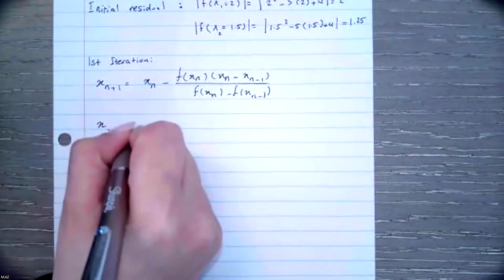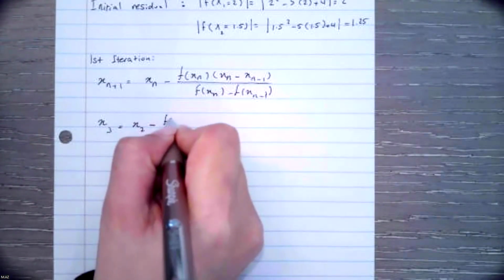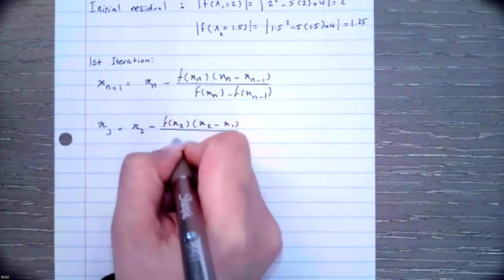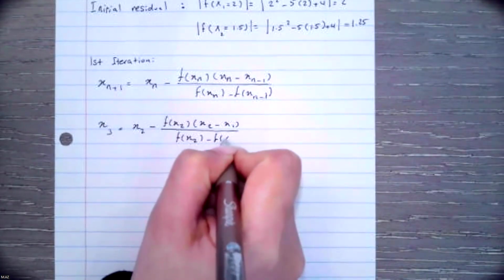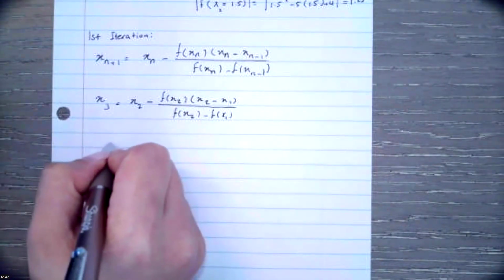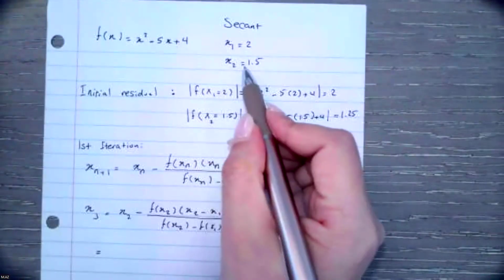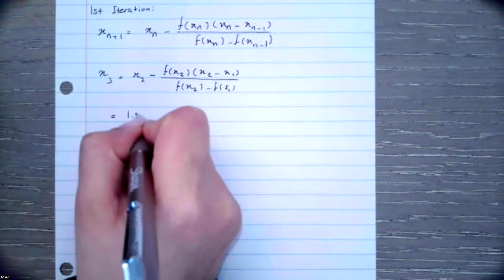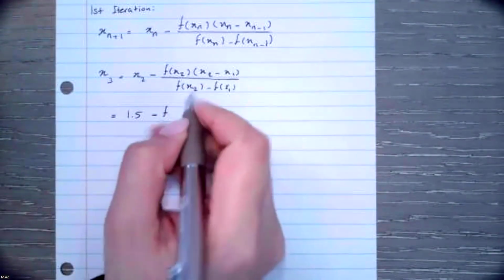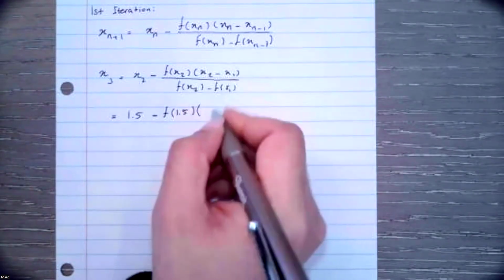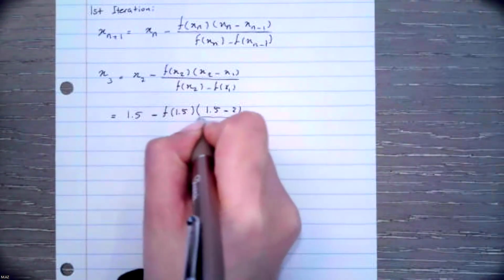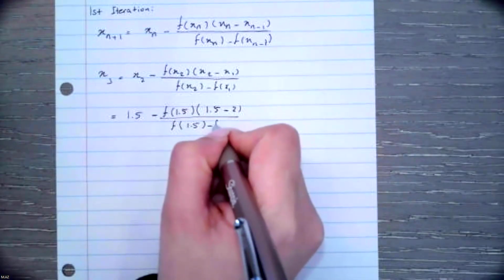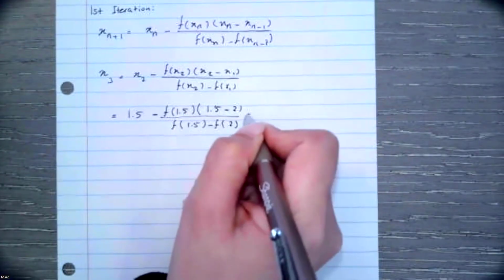We have x2 minus the function at x2 times the difference between x2 and x1, divided by the difference in function values. The value of x sub 2, based on the information of the problem, is 1.5. We have 1.5 minus the value of the function at this point, 1.5 minus 2, the value of the function at x sub 2 and x sub 1.